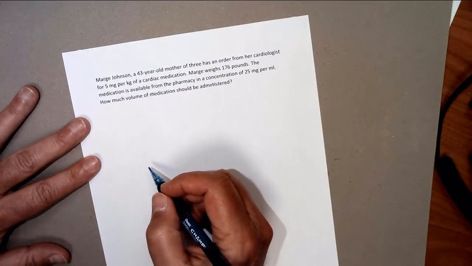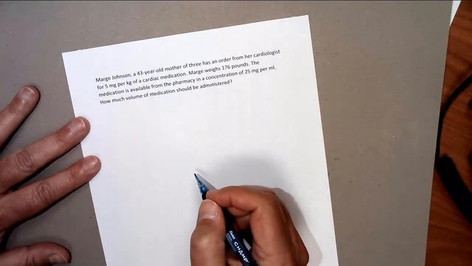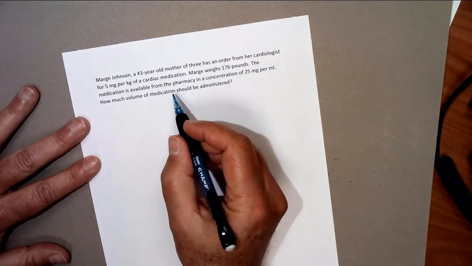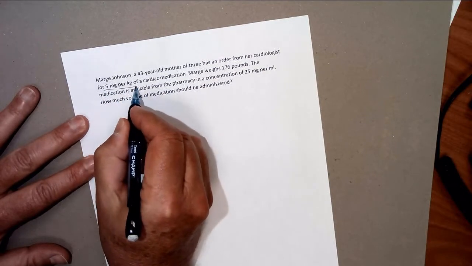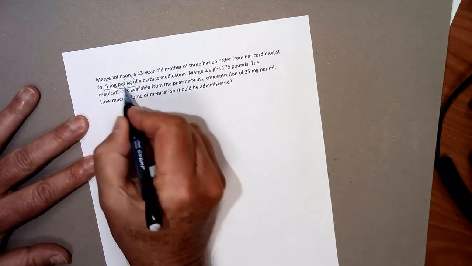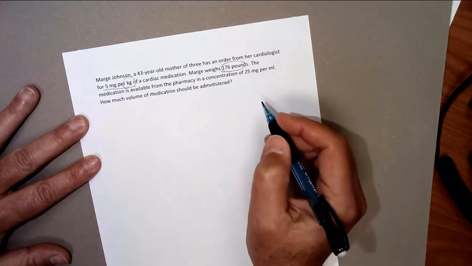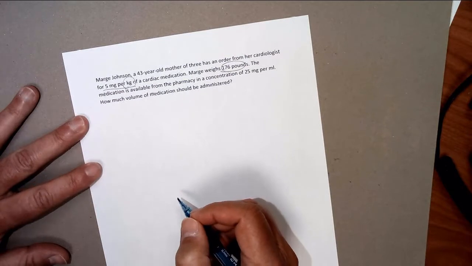So we have some things here that are outliers and not important. We have a couple of things we need to pick out. First of all, the medication from the cardiologist is 5 milligrams per kilogram. Since our unit is in kilograms and our patient weight is provided in pounds, I like to go ahead and convert that pounds to kilograms.